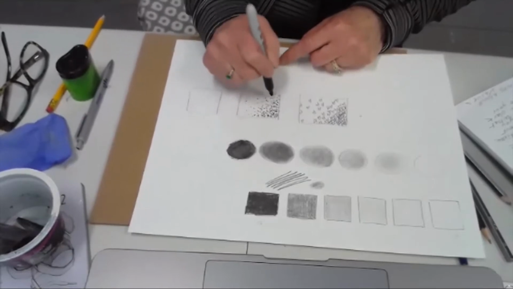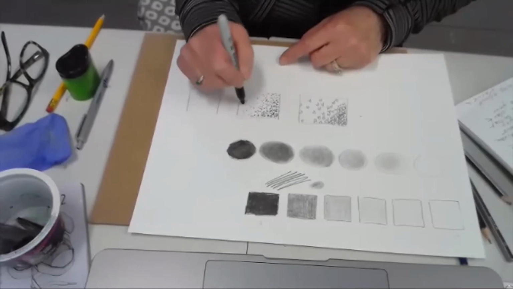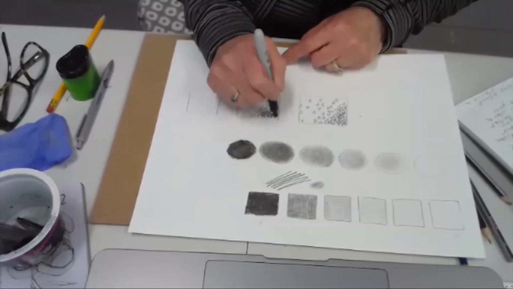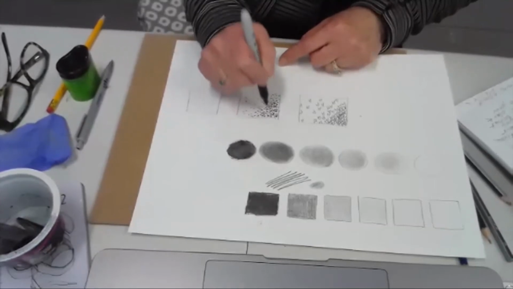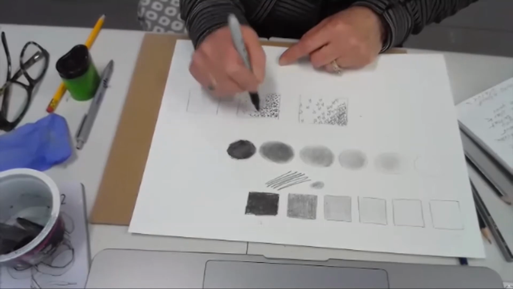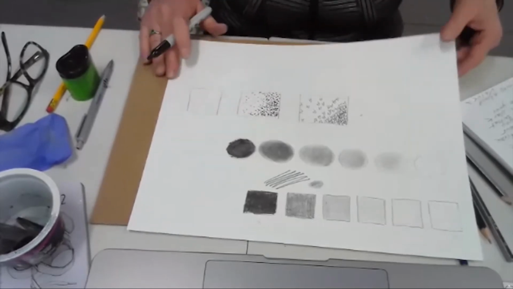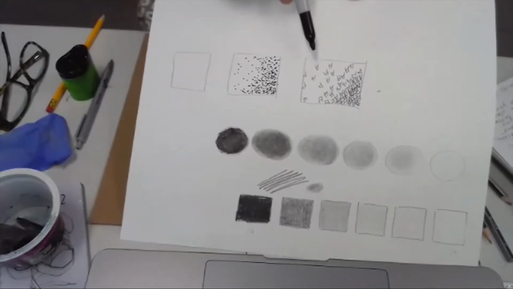Let's keep going a little bit here. It's kind of noisy. That's okay. I want to make this value pretty dark over here, so I'm just going to keep going on top of each other. Dots. Pretty cool. So there I've got value with dots, value with letters.